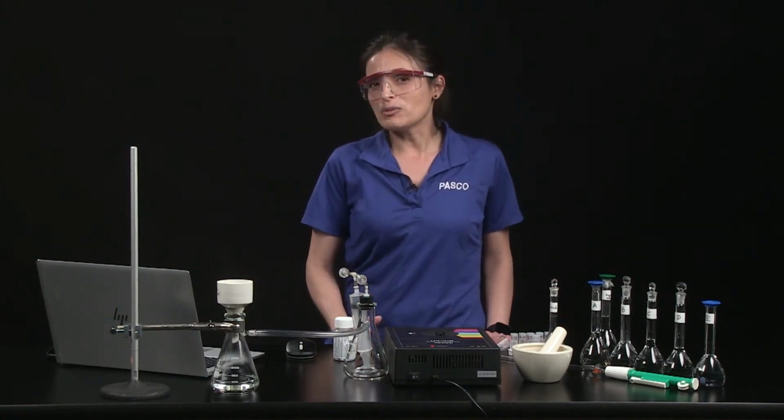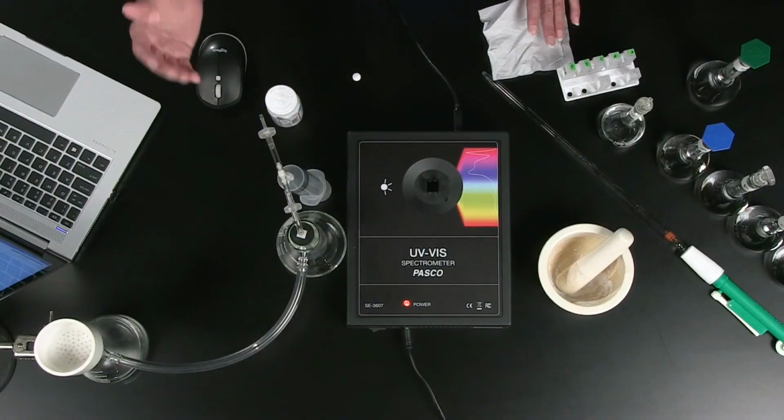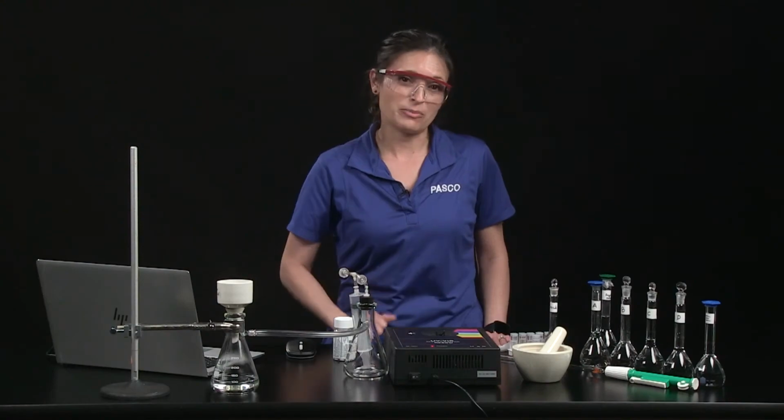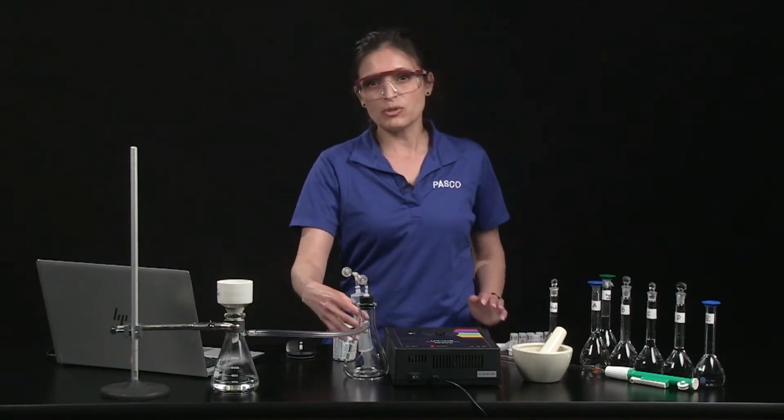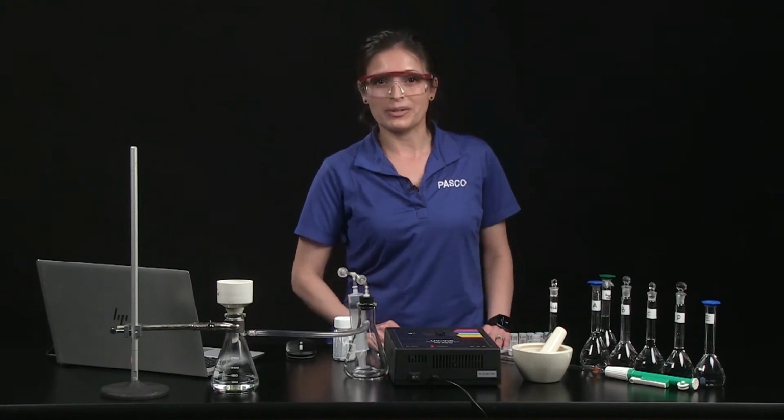Bring the solution to volume with ethanol in a 100 milliliter volumetric flask, then use a quantitative filter apparatus to remove impurities from the solution. This system uses a simple hand-operated vacuum pump, but your setup may incorporate a water aspirator.